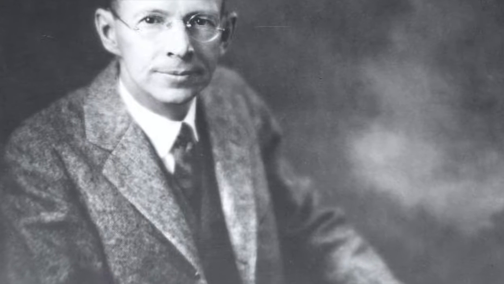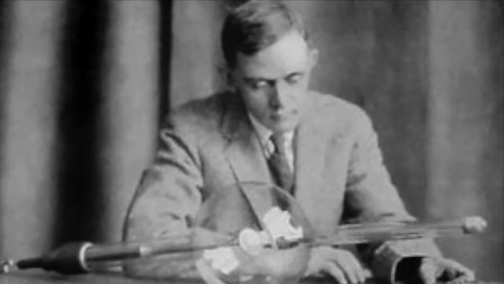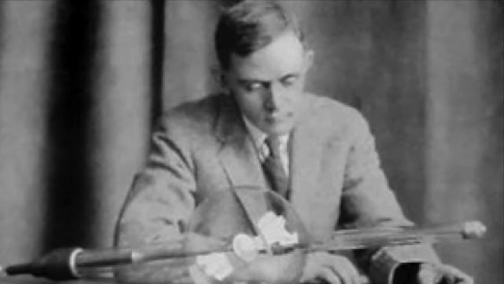In 1913, the X-ray tube was introduced to the world by Dr. William Coolidge. The discovery of the X-ray by Röntgen influenced him to start experimenting on his own.